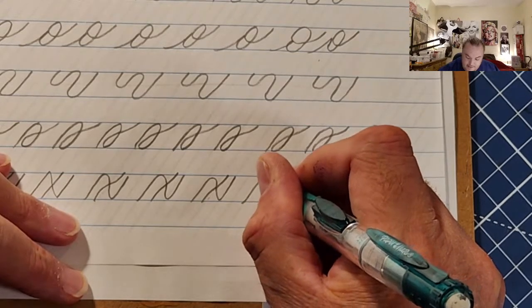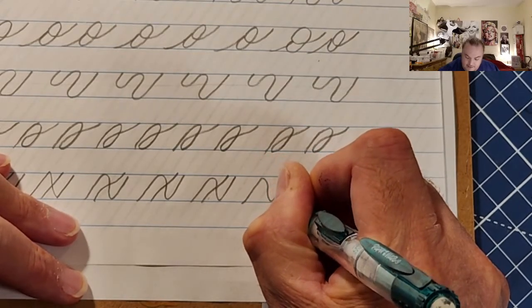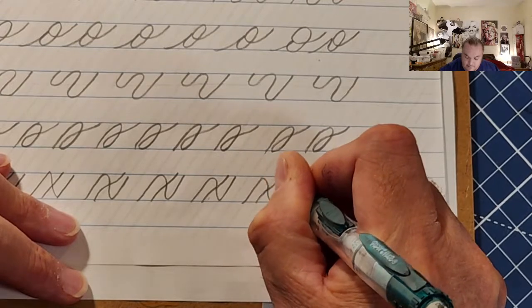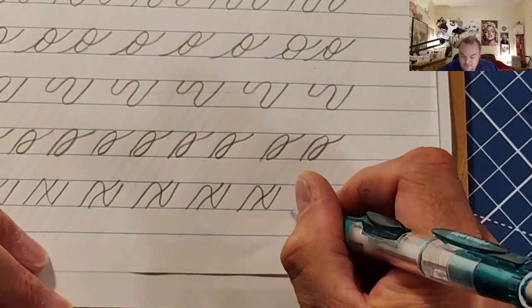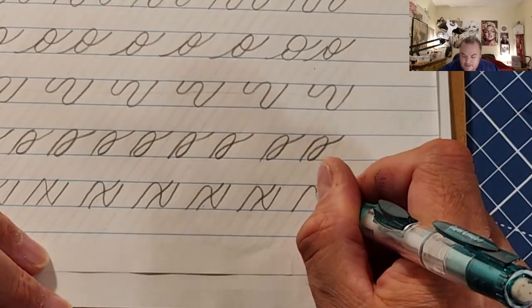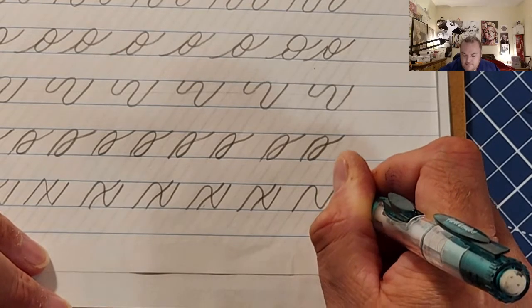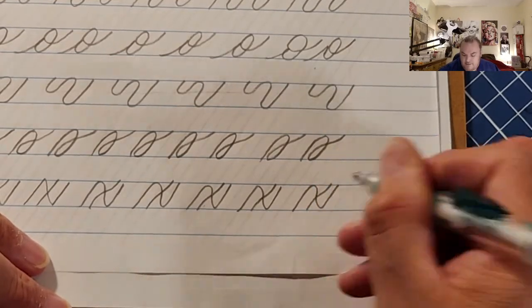Baseline, X height, baseline, X height, little wiggle. Baseline, X height, baseline, X height, little wiggle.